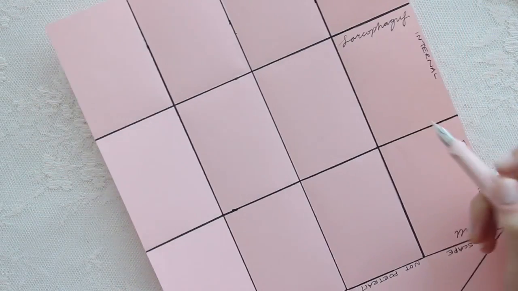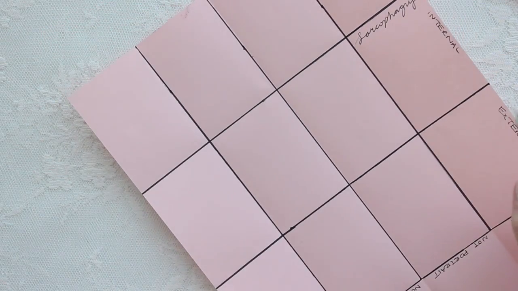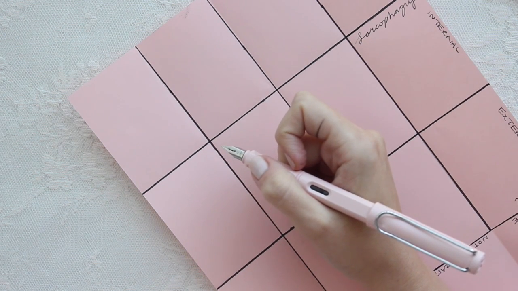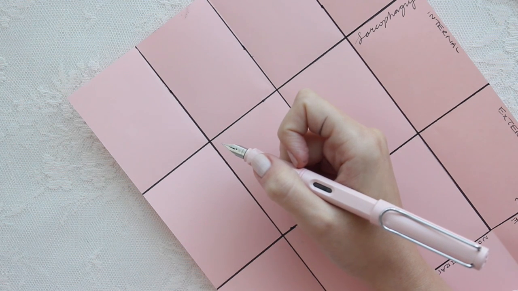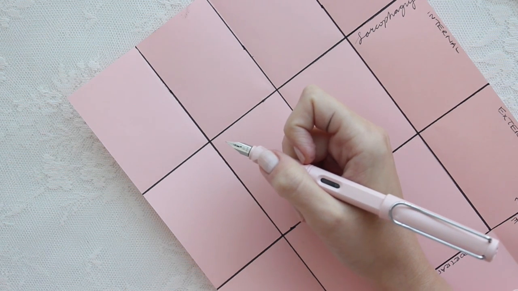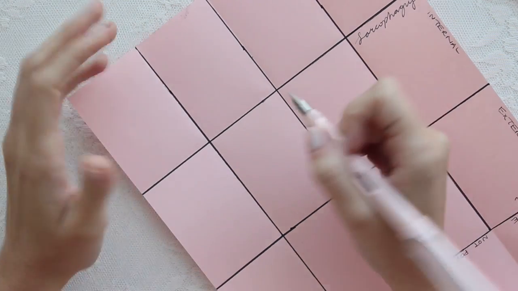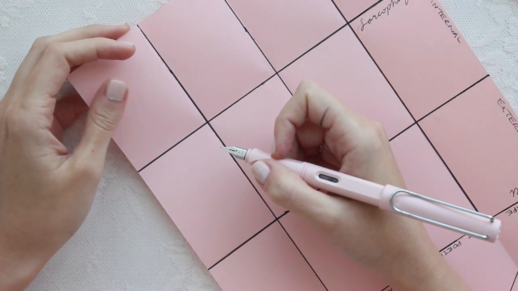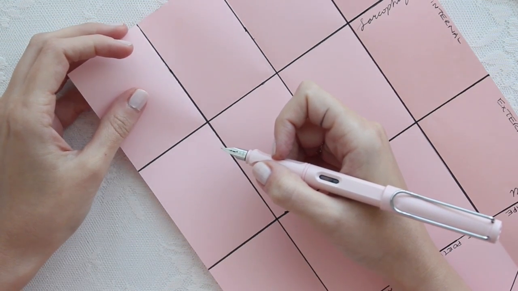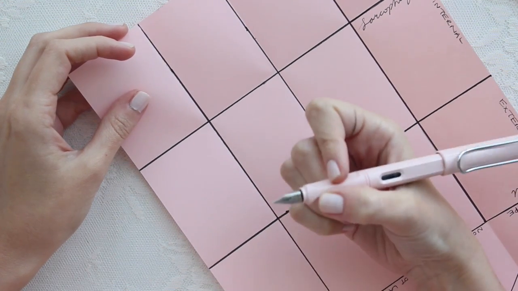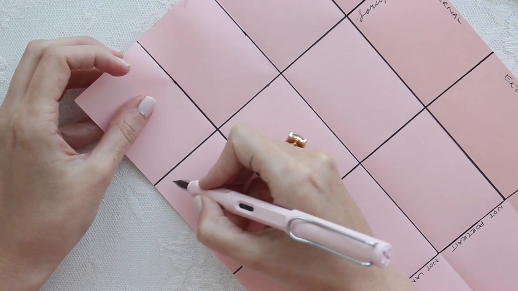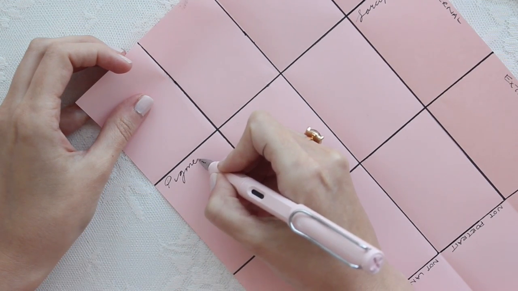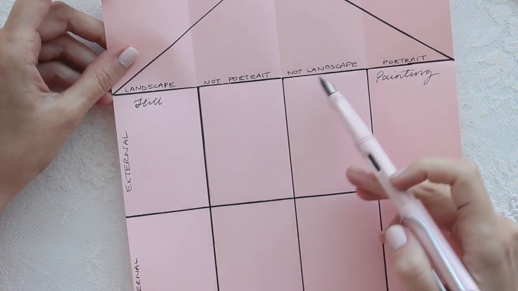And then the internal aspect of a portrait. What could that be? A portrait. What's inside a portrait? Maybe. Again, it doesn't need to be an actual portrait of a person. It could be something in portrait orientation. Or we could say something like pigment, maybe. Maybe the pigment used in painting the painting. Yeah, I like that. Let's go with that. Pigment.